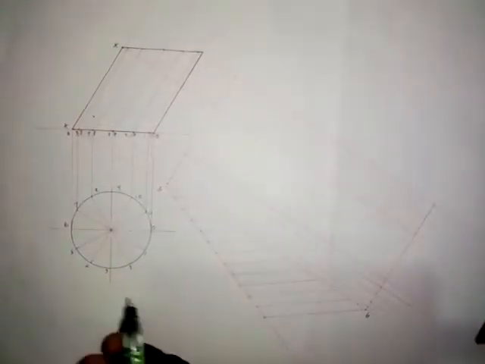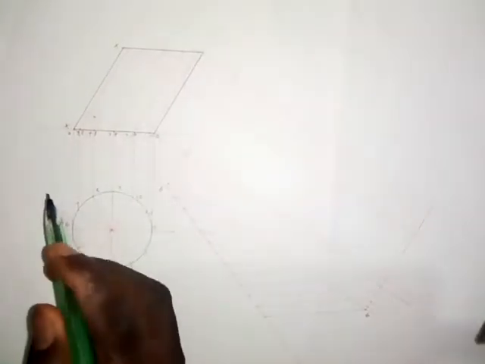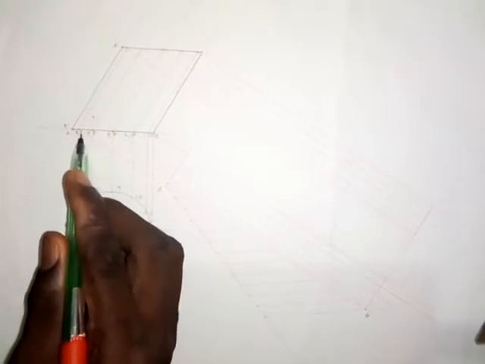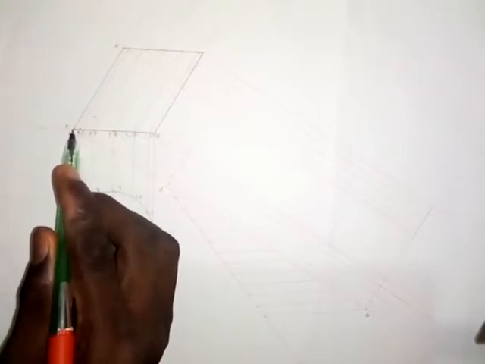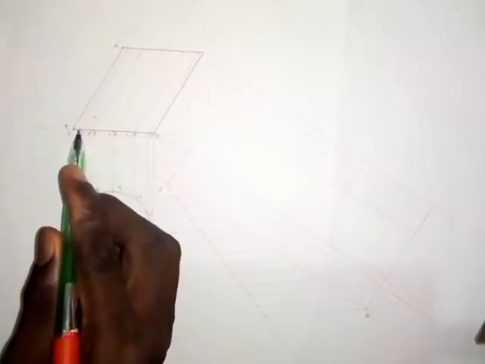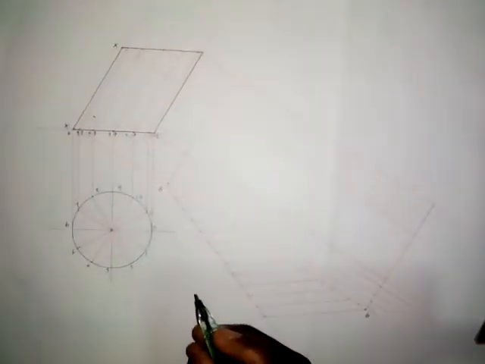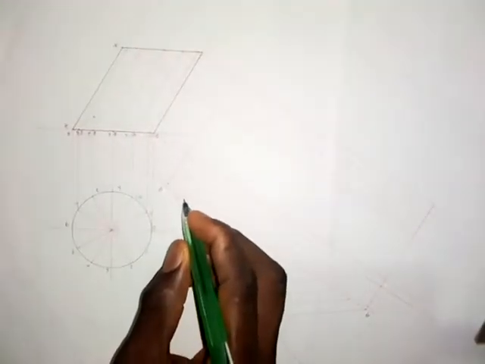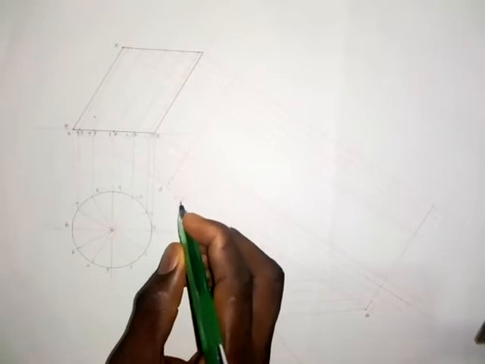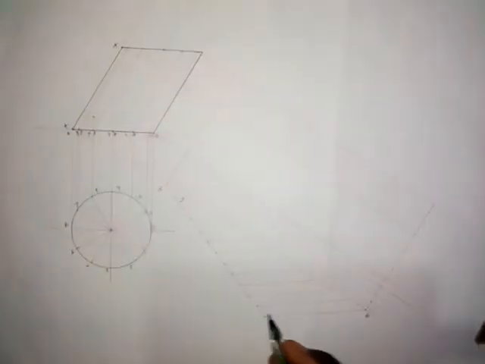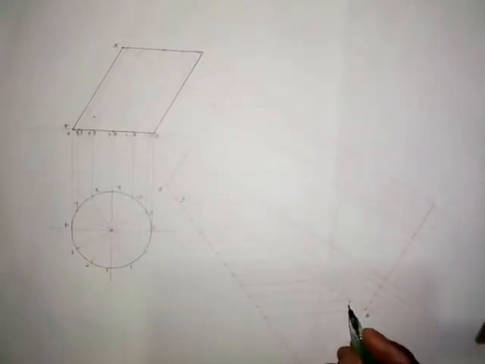So the next thing I'm going to do is to number this distance 6. So let's start like this. After 6 here, we have 5 and 7. So I'm going to put 5 here at this point, and I'm going to add 7 at this point here.